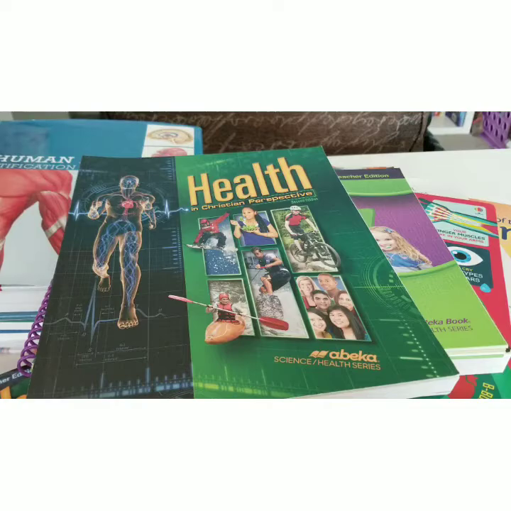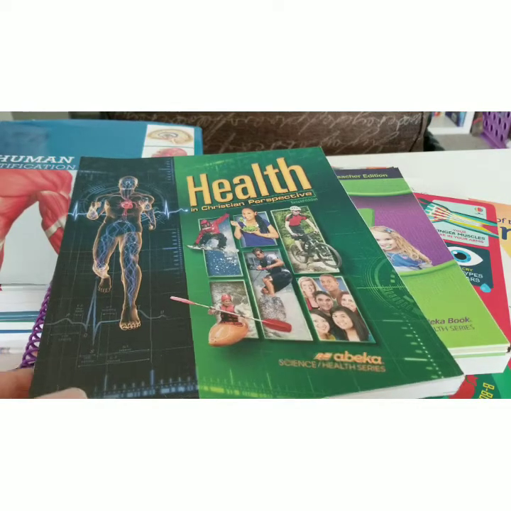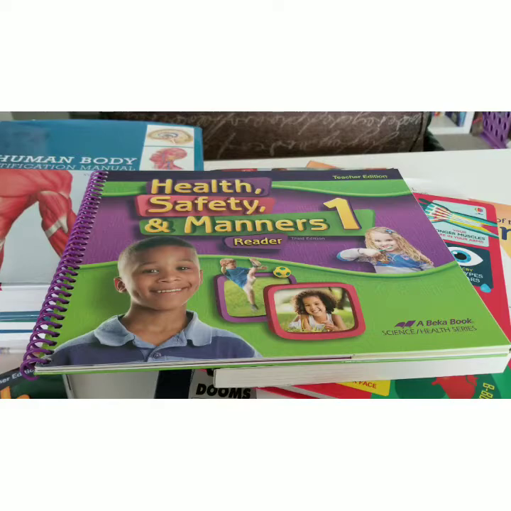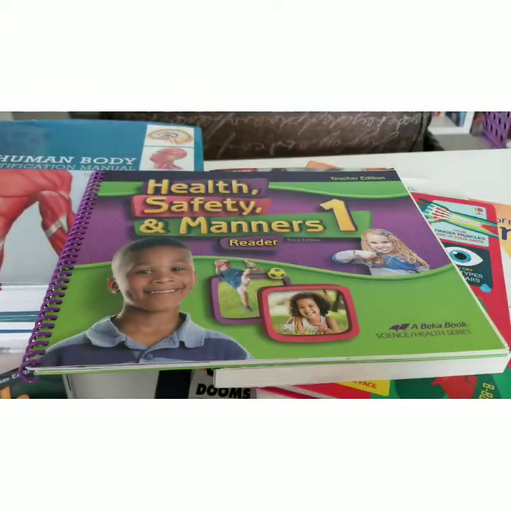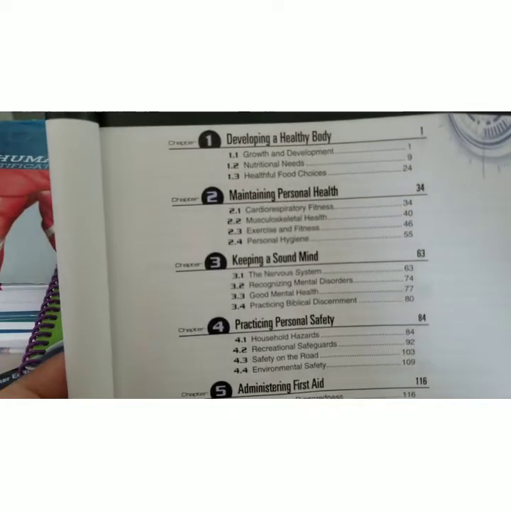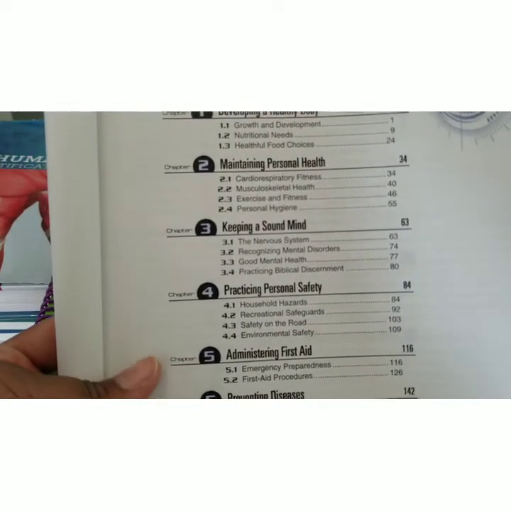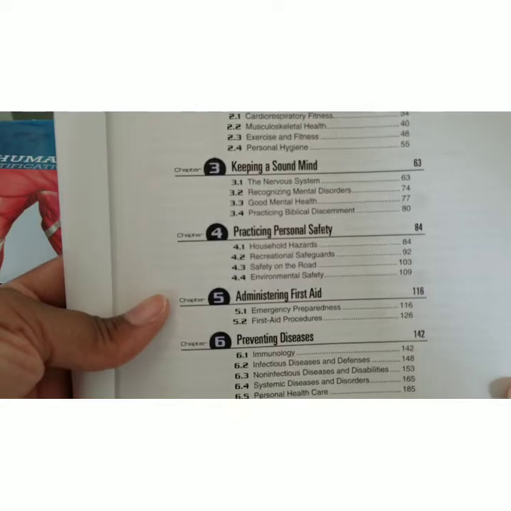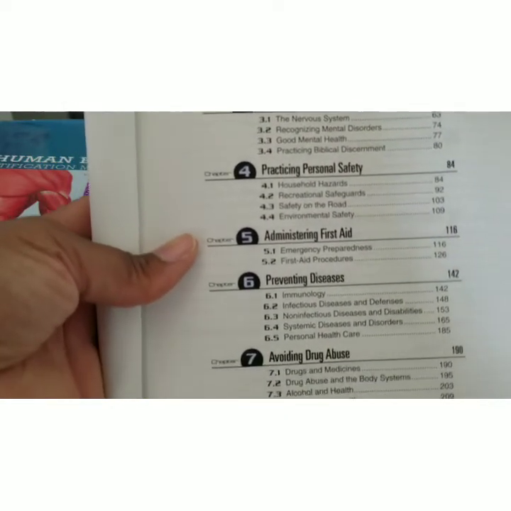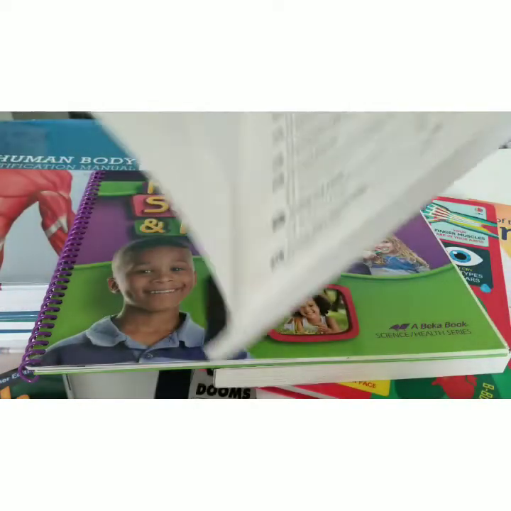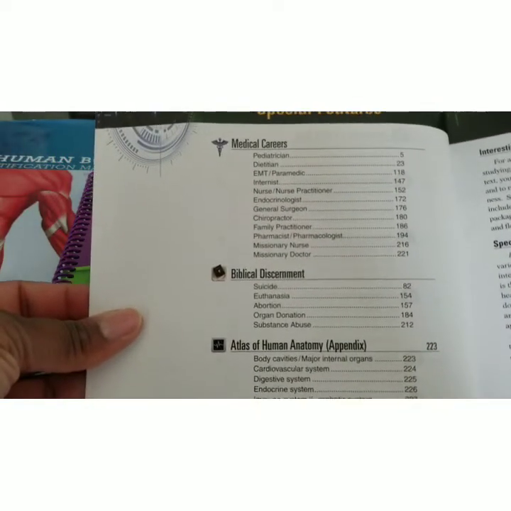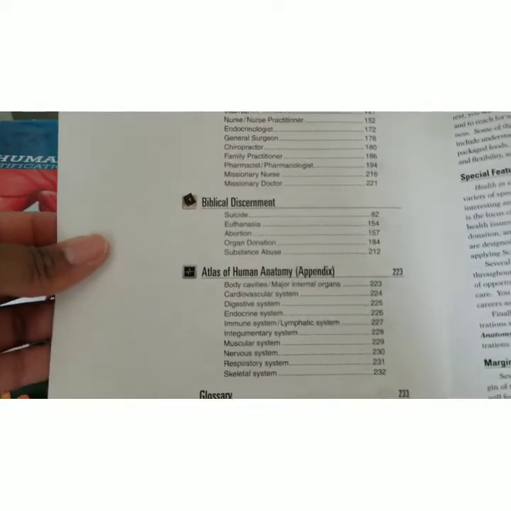But it also depends on the child's maturity. So let me let you see the table of contents for this one, because I did not show it previously. The first few chapters are great: first aid, personal safety, keeping a sound mind, preventing disease, avoiding drugs, pursuing the right relationships. A lot of this stuff we can talk about.